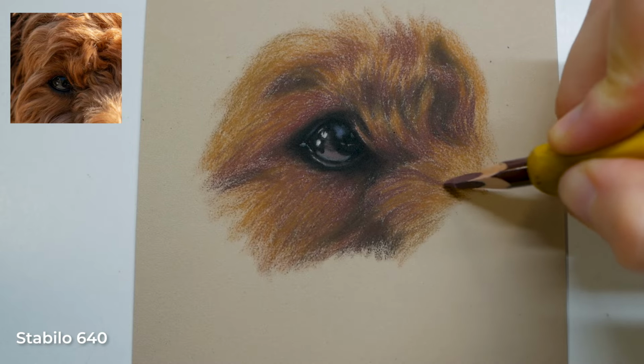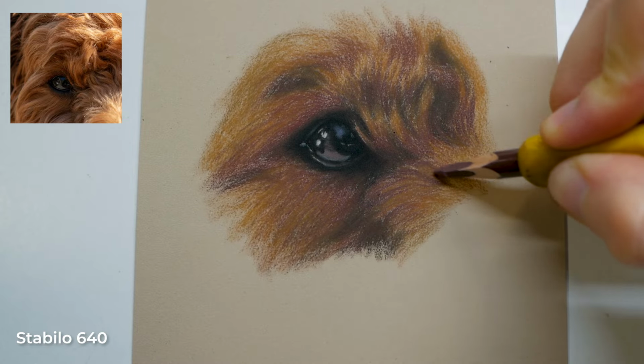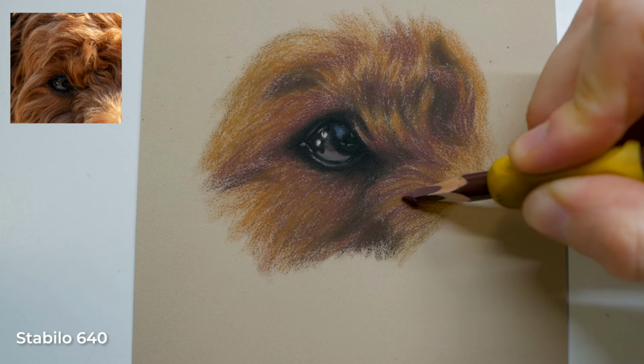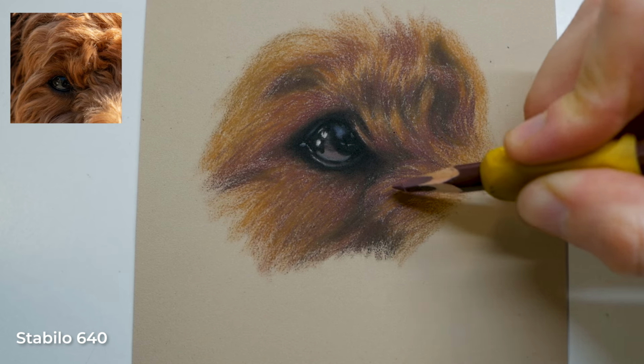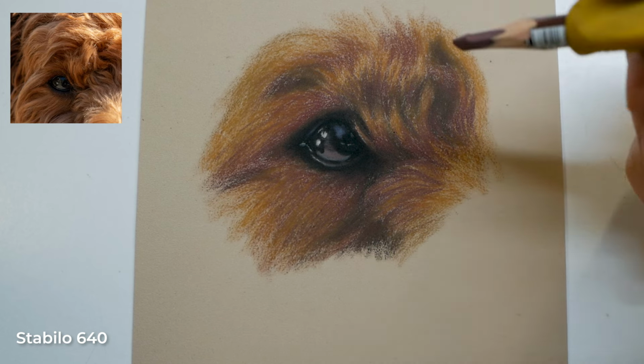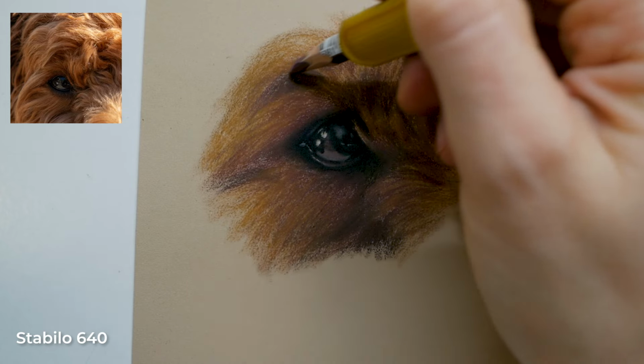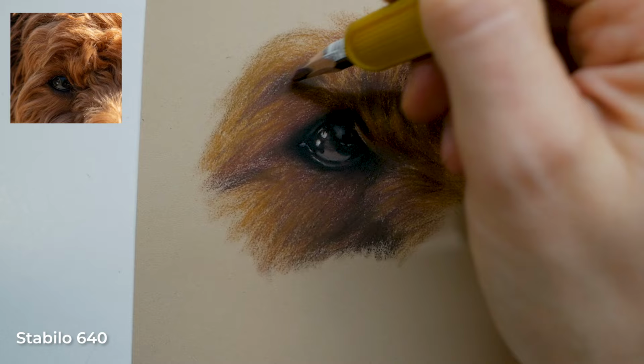But for areas like this, it can also help me start to make individual clumps of fur. So I'm literally drawing around where I might make lighter areas and have clumps of fur. So if you're not quite sure what I'm babbling on about, just keep watching to see how the texture starts to come together.